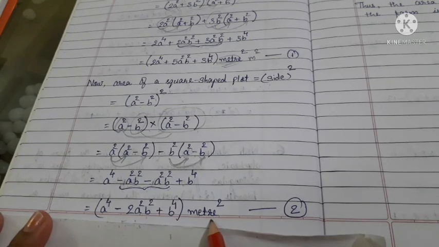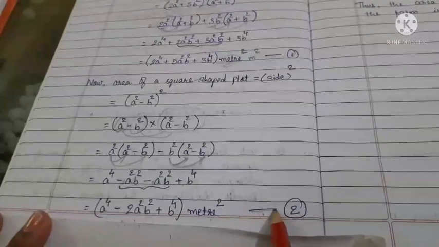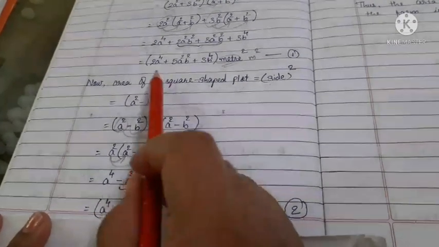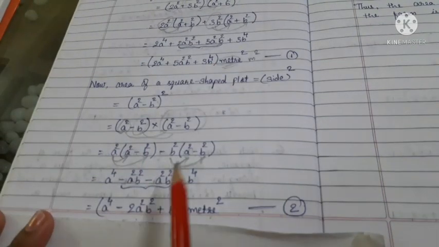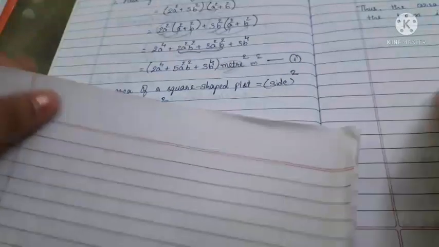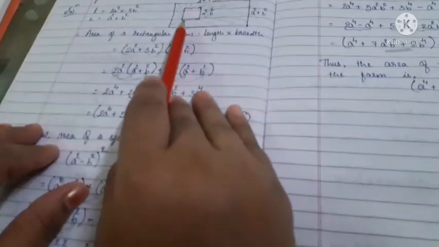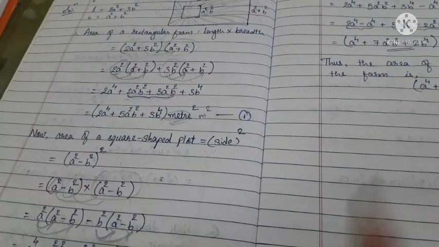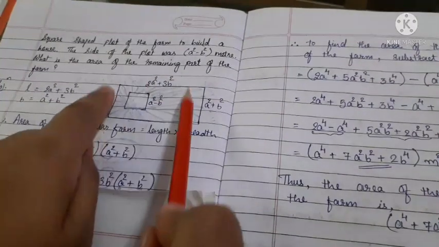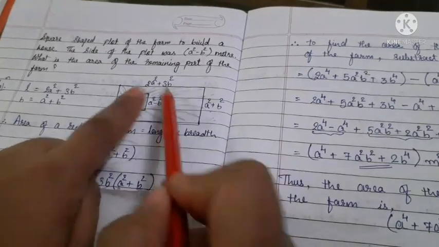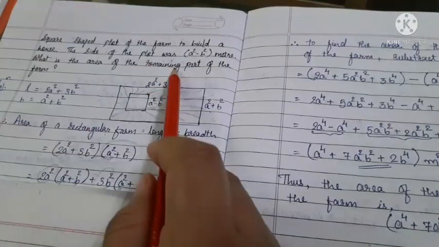So this is the area of the square. Don't forget to write meter square, because this is the unit. We are going to give this the number 2. So we already found the area of a rectangle and the area of a square. Now, since I know both areas, if I do subtraction I will get the remaining part from the total area when I subtract this much area. So I got the remaining part. That is what your question asks.